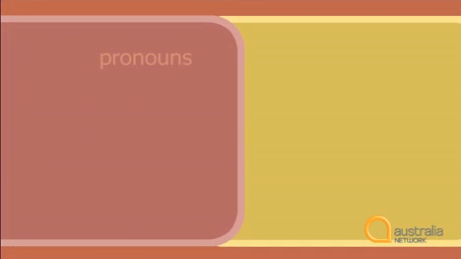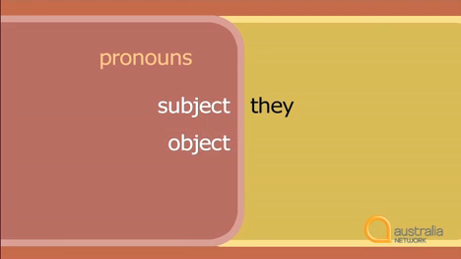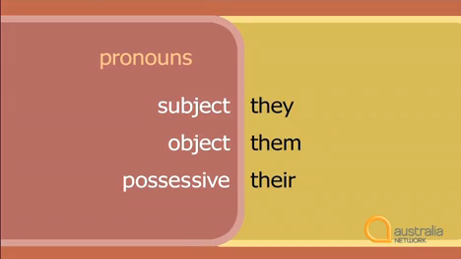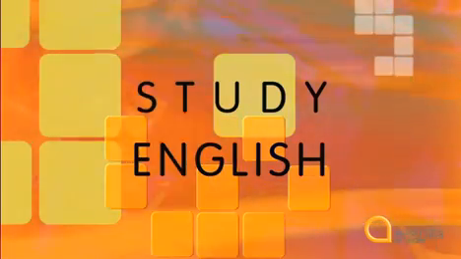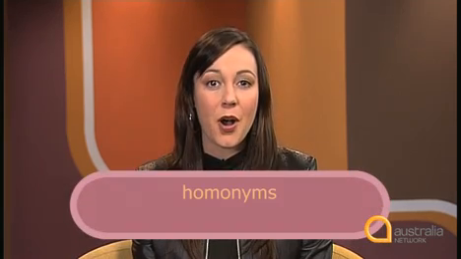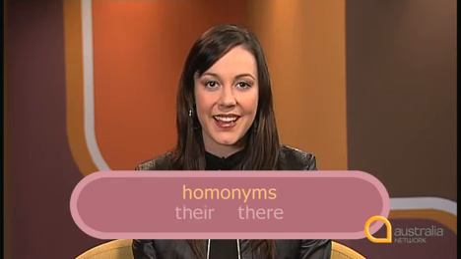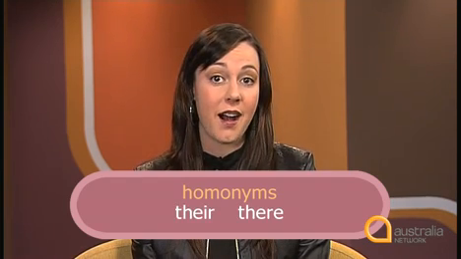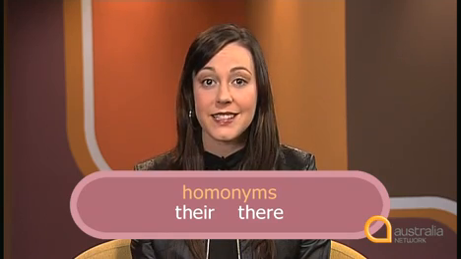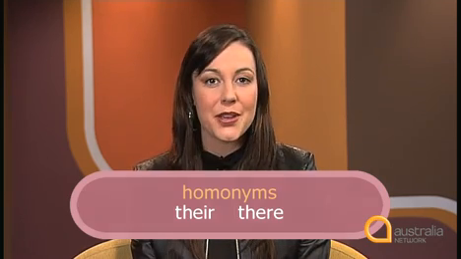So there are three forms pronouns take. The subject form, like they, the object form, them, and the possessive form, their. The word their is a homonym. Homonyms can be words that sound the same but have different meanings, like there, T-H-E-I-R, and there, T-H-E-R-E. Julie is talking about their home, their friends, their family.